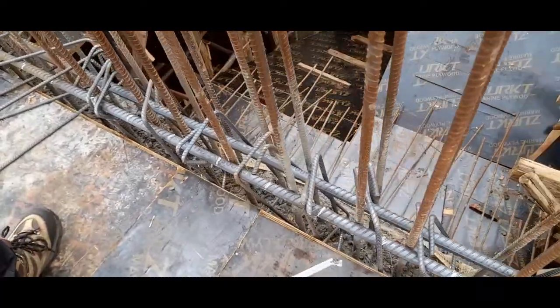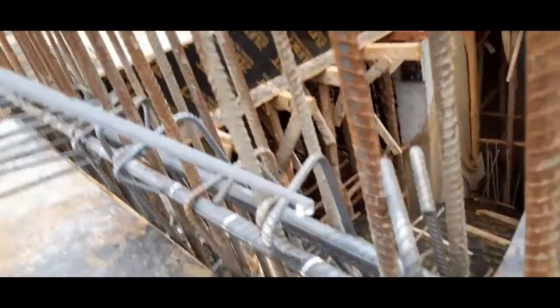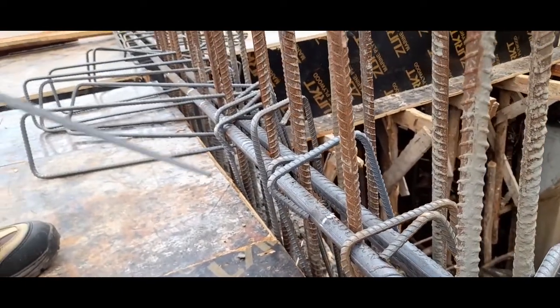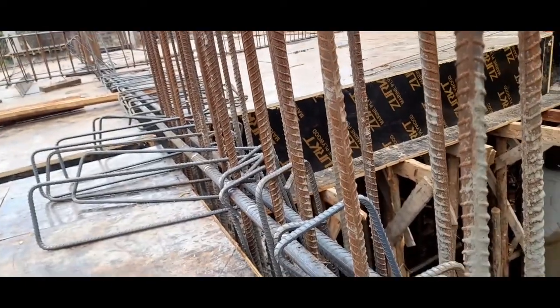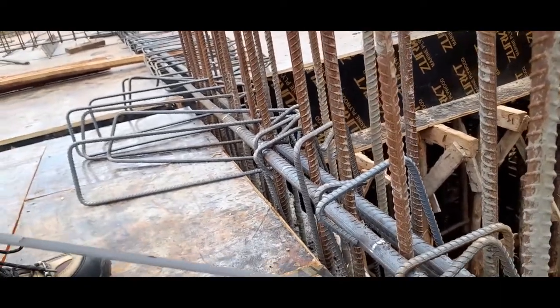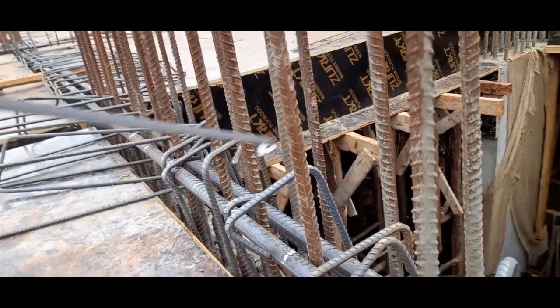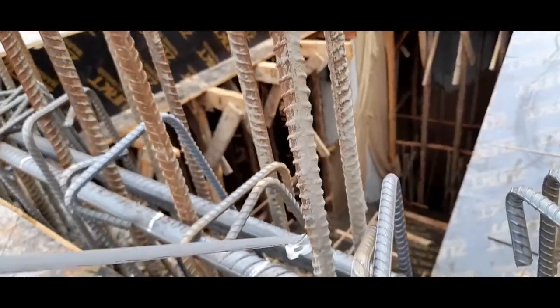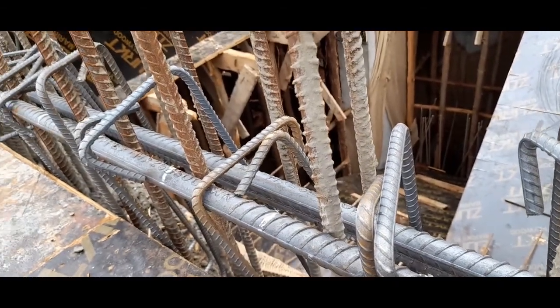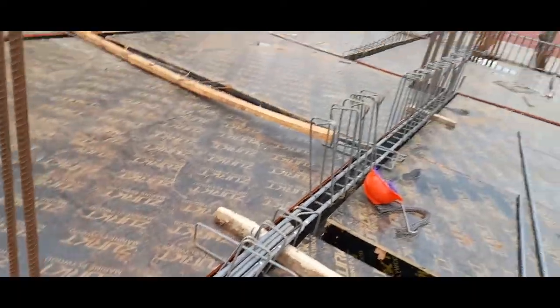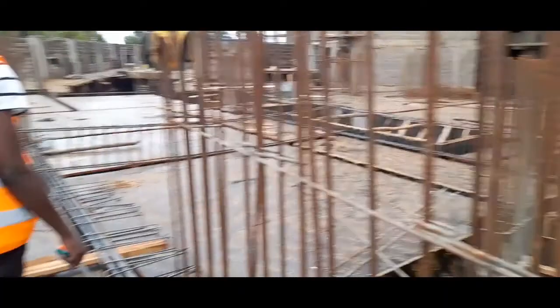It is always good practice that you insert your links through those beams going through your shear walls, and in columns you can avoid that because of maneuverability and ease of work. But in shear walls, it is always expedient that you have your beams having your stirrups depending on the spacing they were designed for.